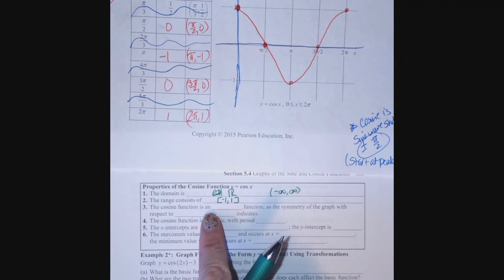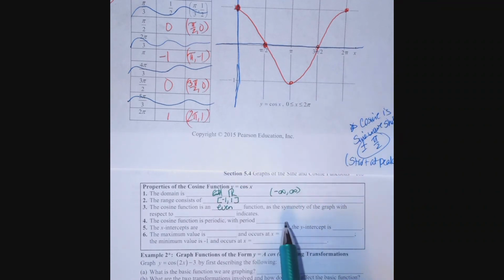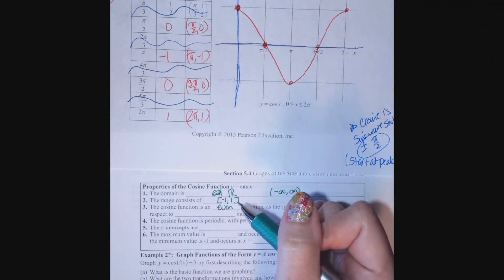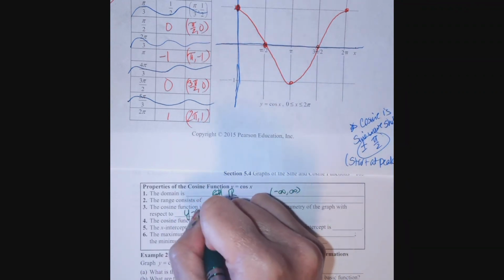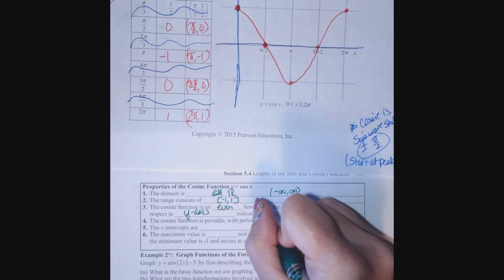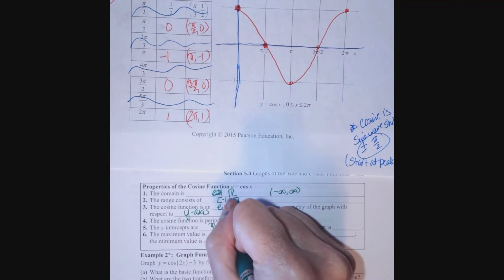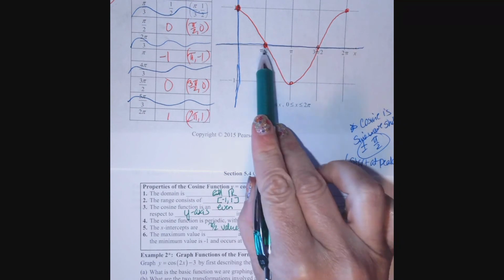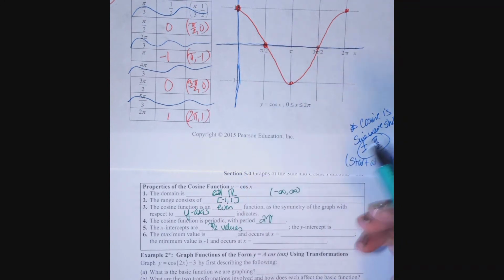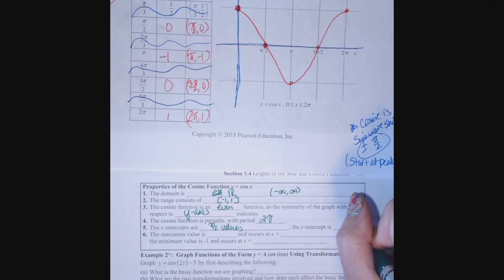The cosine function is an even function. Remember, cosine and its reciprocal are our only two even functions, as the graph is symmetric with respect to the y-axis. The cosine function is periodic with a period of 2 pi unless I have a value for omega that has a horizontal stretch or shrink, but my parent function is periodic over 2 pi. The x-intercepts fall at those pi/2 values. You can see where I hit the x-axis, unless I have a phase shift. And the y-intercept is at 1.